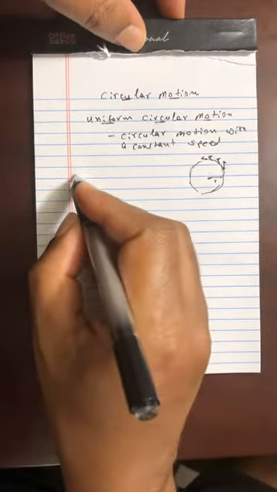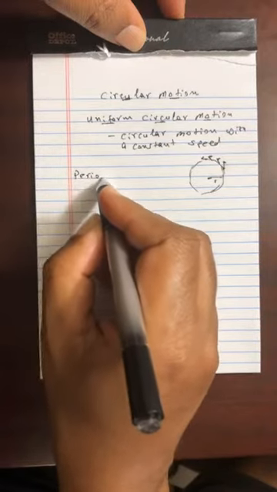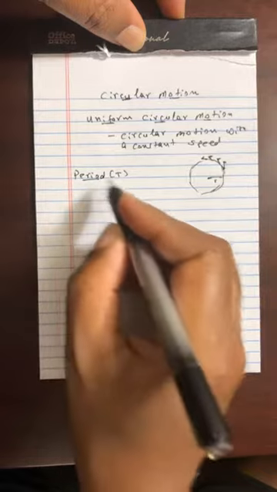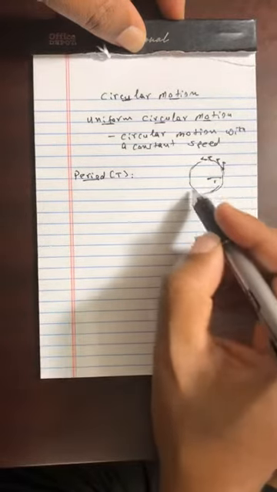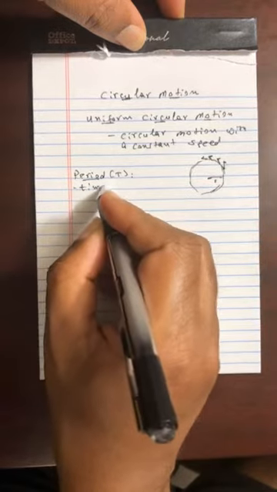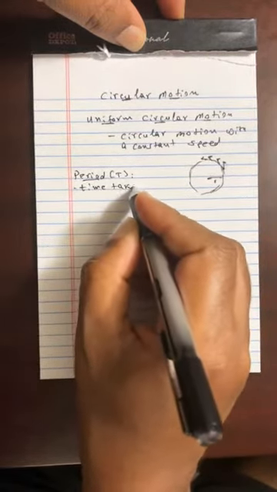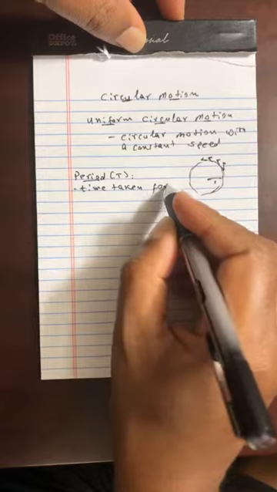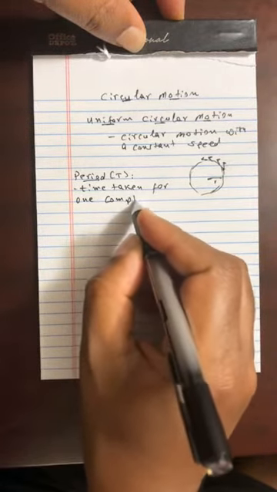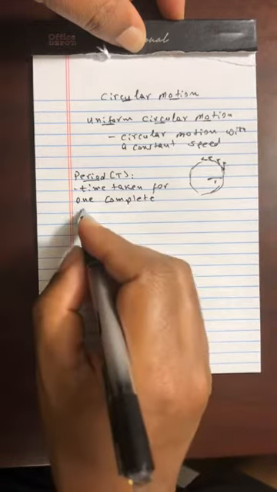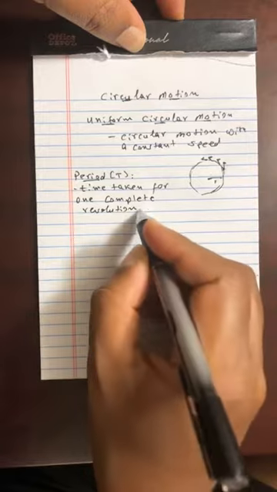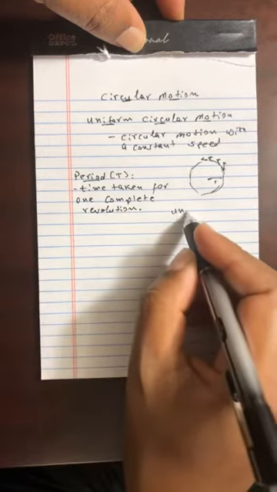The first one is period. We're going to use capital T to represent it. Period is time taken for one complete revolution. Obviously the unit is second.